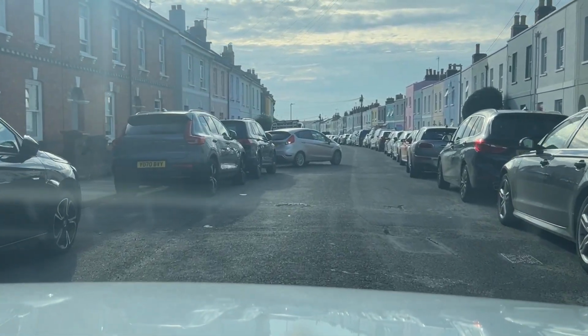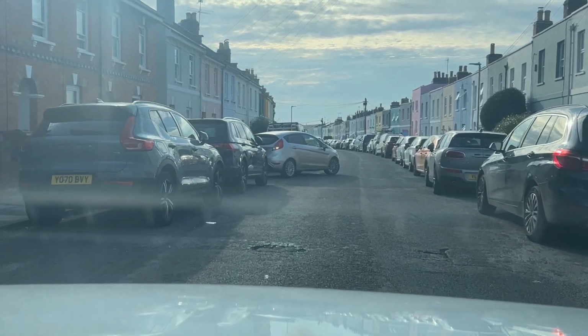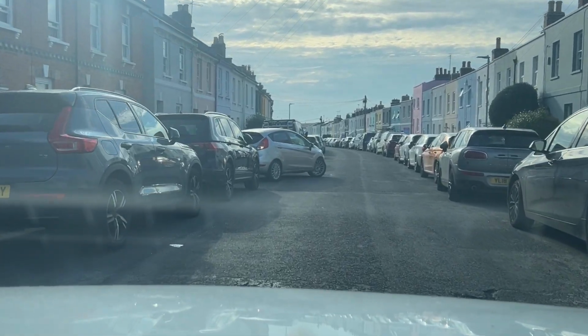This definitely used to be a two-way because I taught somebody to drive on here. God, has it been that long? I wonder about how many years it's been.